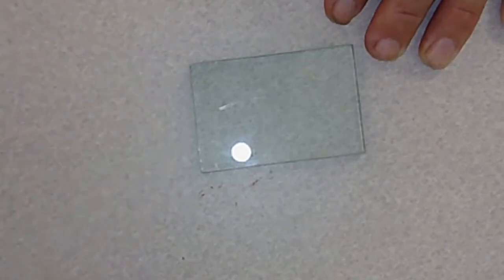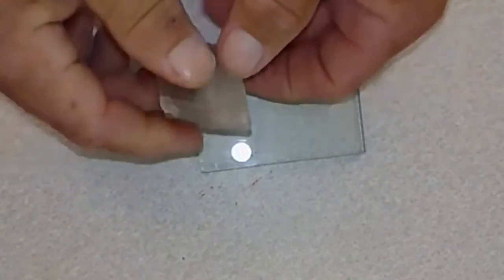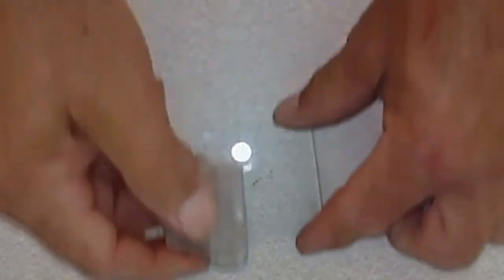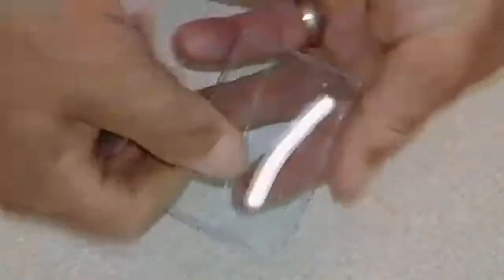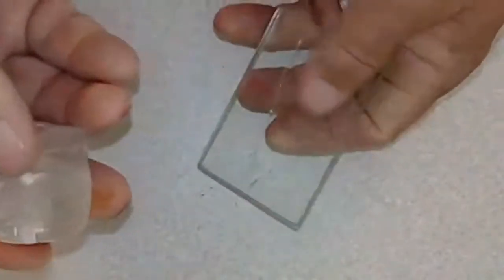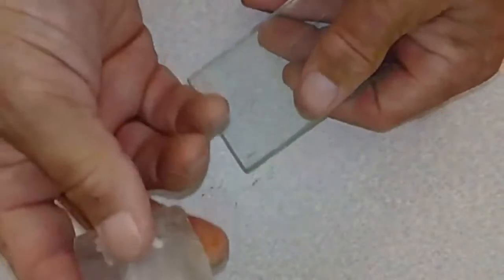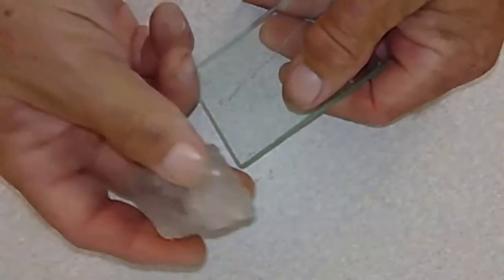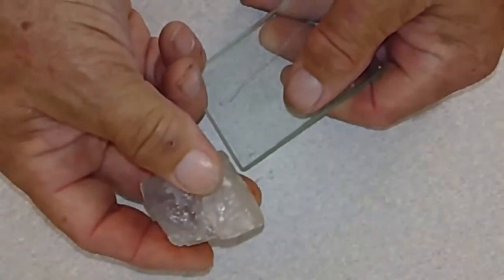Okay, let's take a look at this mineral. Let's see if this mineral scratches glass. And we see that it does not. So we don't know the exact hardness of the mineral, but we know that it is less than 5.5.